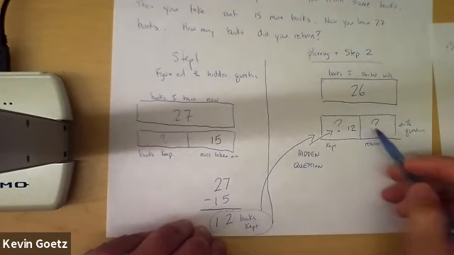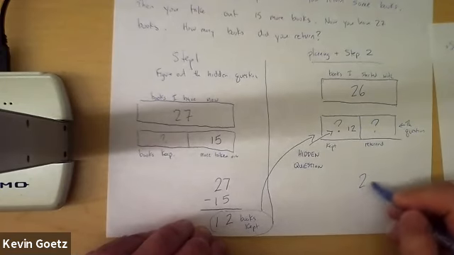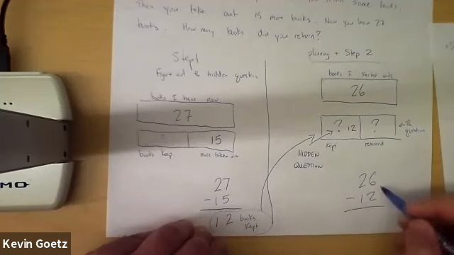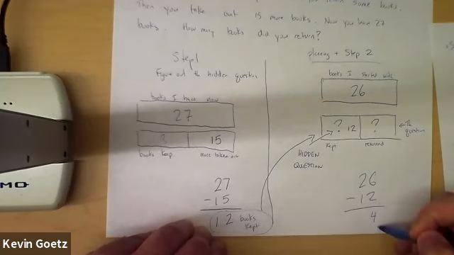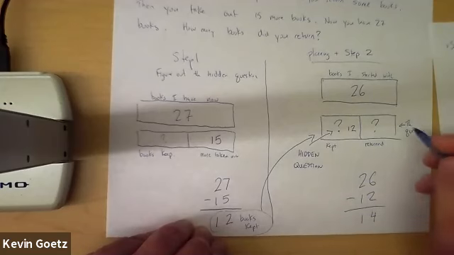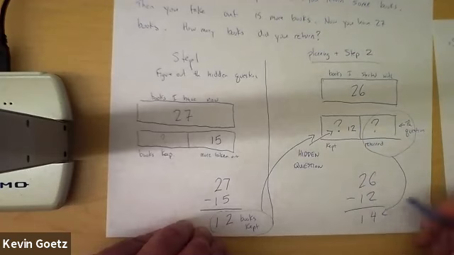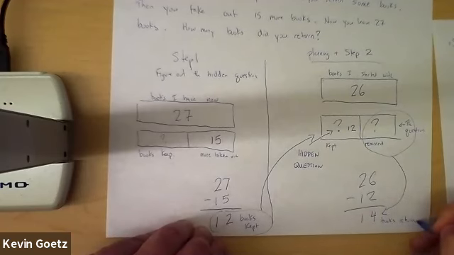Whole minus a part equals a part. 26 minus 12. Again, everything's lined up, vertically written. 6 ones minus 2 ones equals 4 ones. 2 tens minus 1 ten equals 1 ten. That means that the answer to the question is right here: 14 books returned.